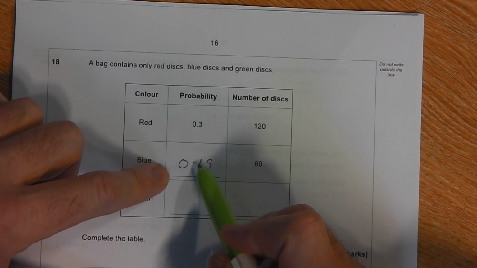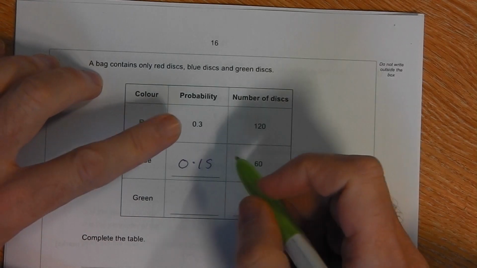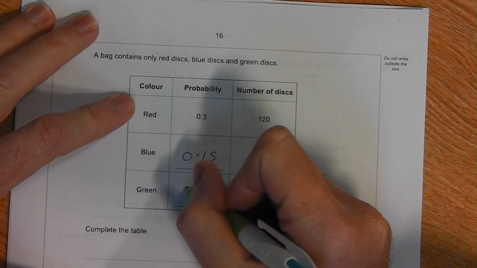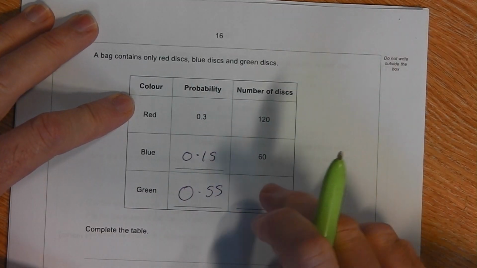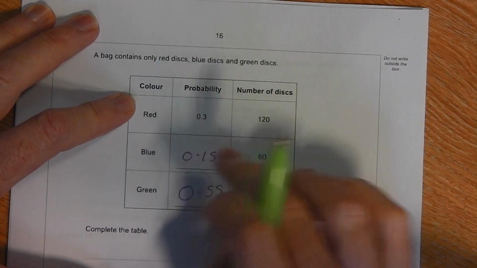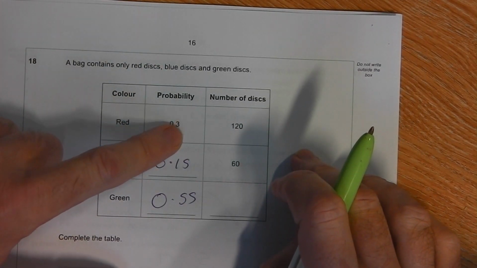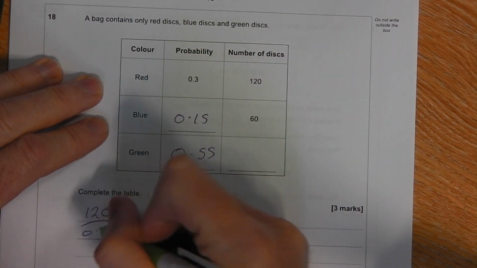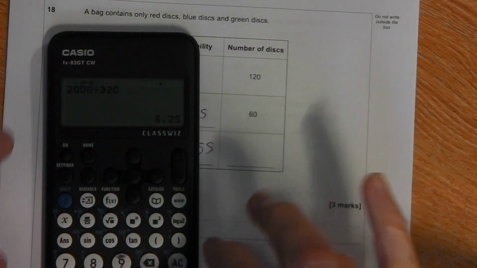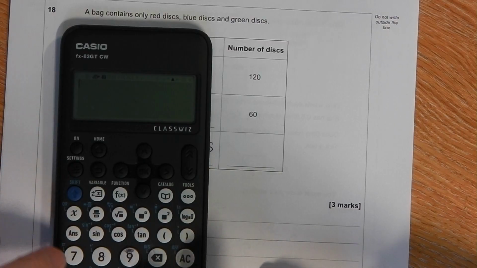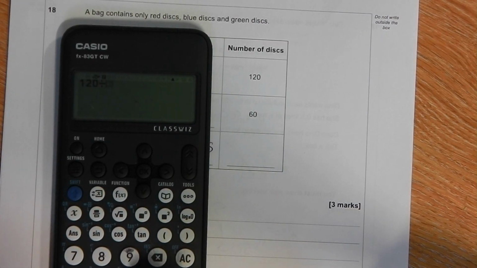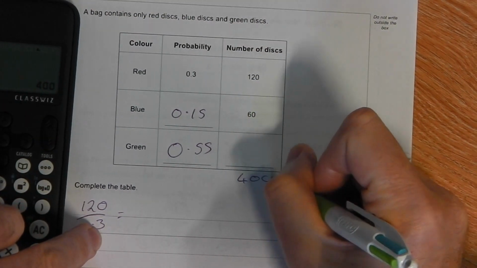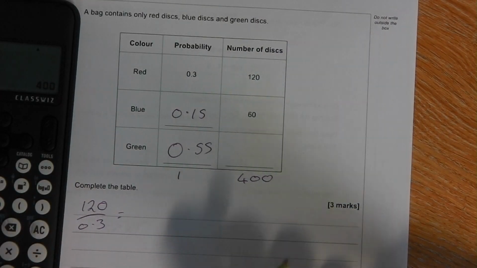If it's probability in decimal, we know it must add up to 1. So 0.3 plus 0.15 gives us 0.45, and we take that away from 1, we are left with 0.55. But it doesn't help us with this. Now we can break these down and work them out, but let's have a look at this. If I do 120 divided by 0.3, that will give us how many discs in total. So let's clear that off. So 120 divided by 0.3, which means we've got 400 in total. So 400 discs in total, and of course our probability adds up to 1.